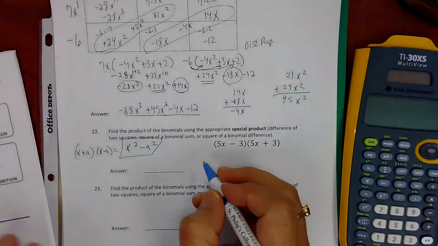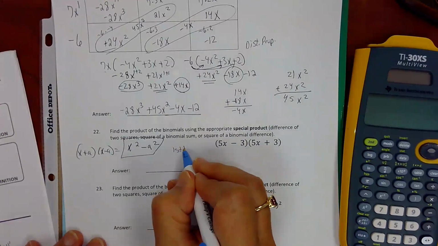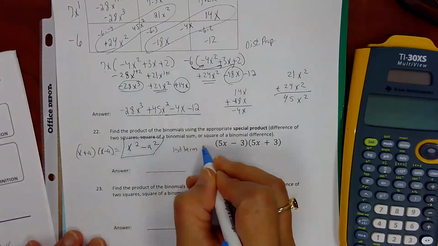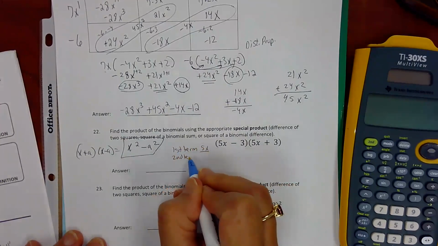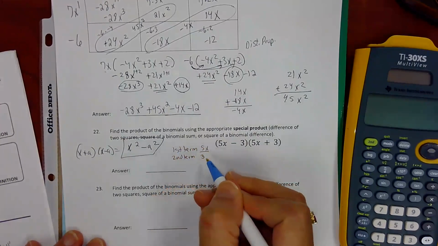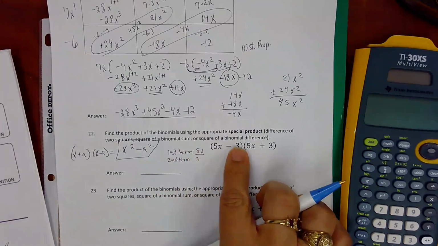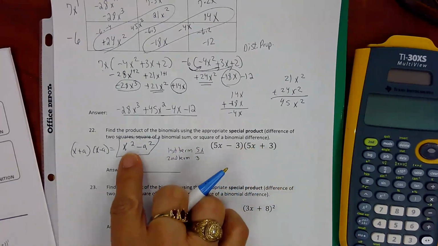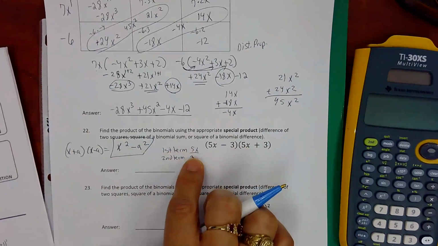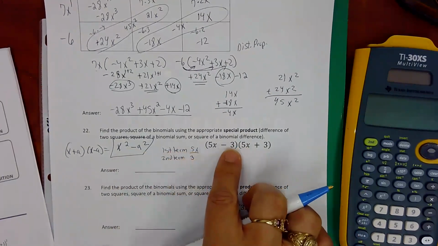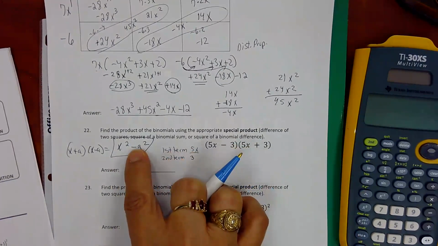So first term is 5x. Second term is 3. I know you have one negative, one positive, but the sign is already taken care of, so we just look at their absolute values. I don't worry about it being positive or negative because the sign's already here.